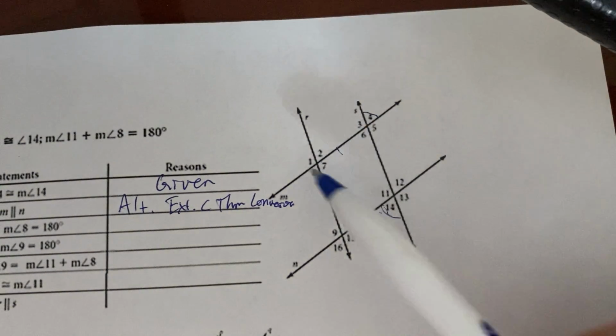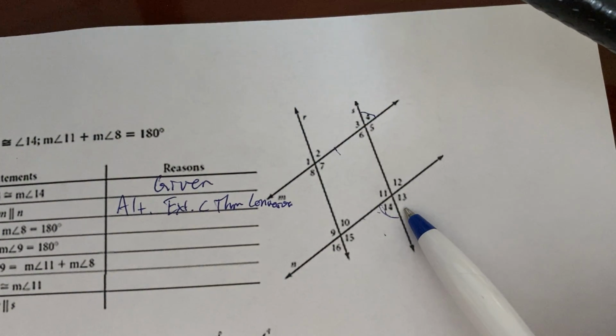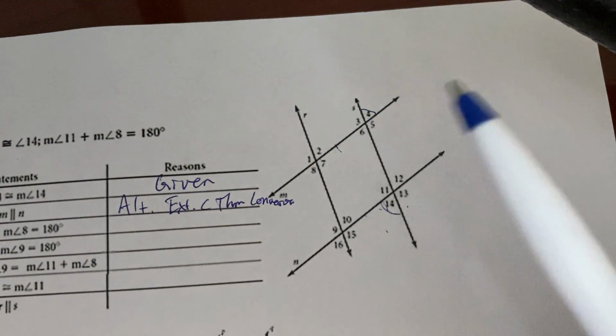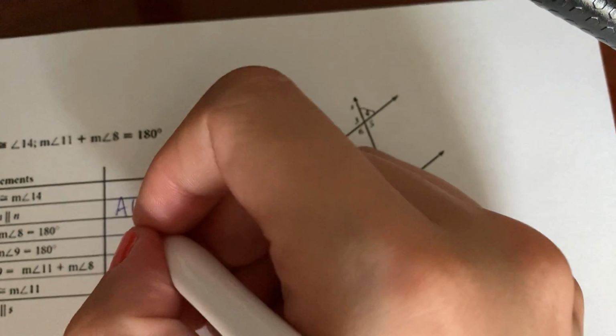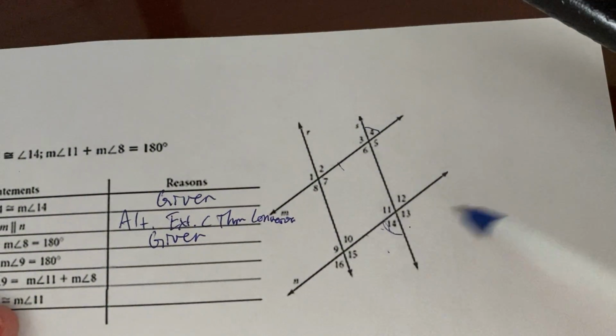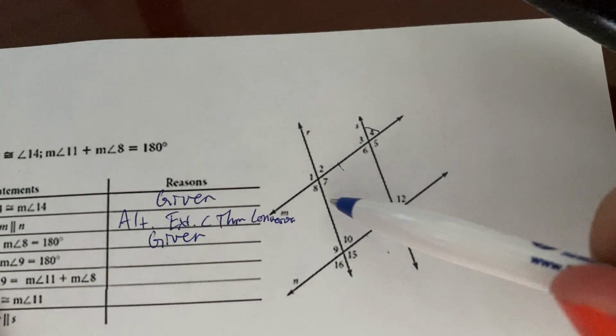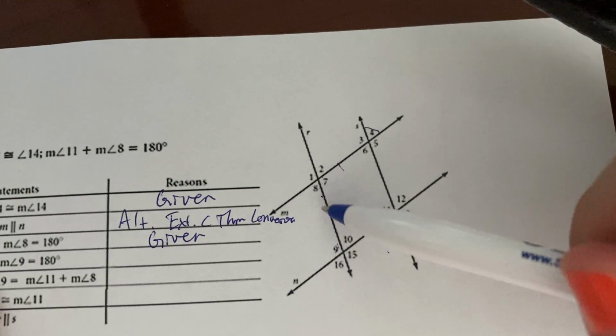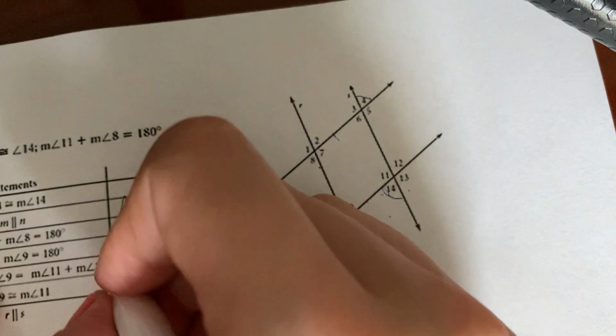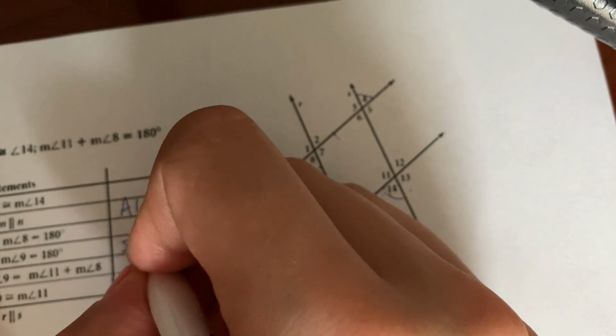So now that I know these two lines are parallel, I can say, oh, this is actually also given, sorry. Given, but since I know these are parallel, I know 8 and 9 are same side interior. So same side interior says that they are supplementary.